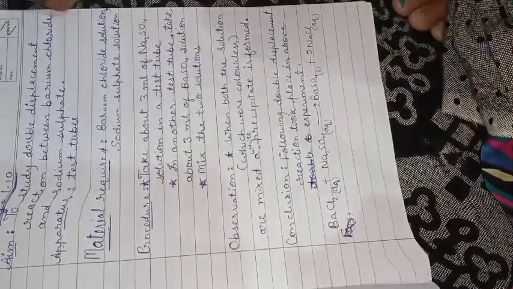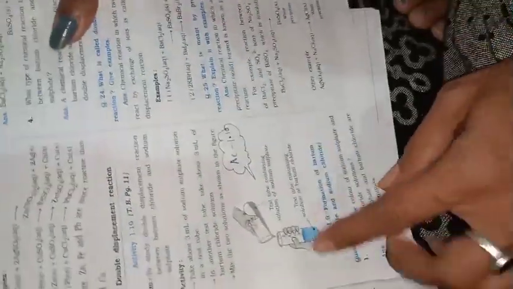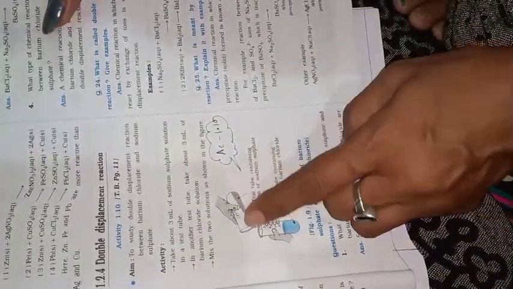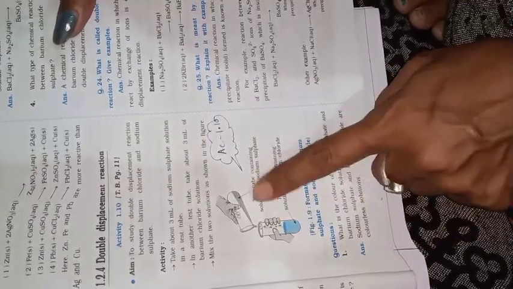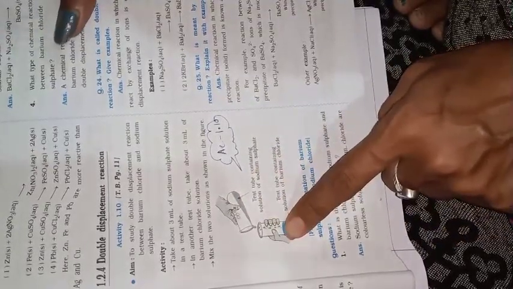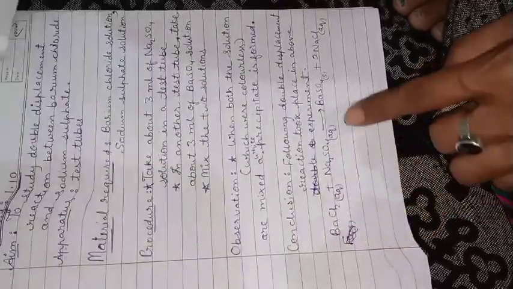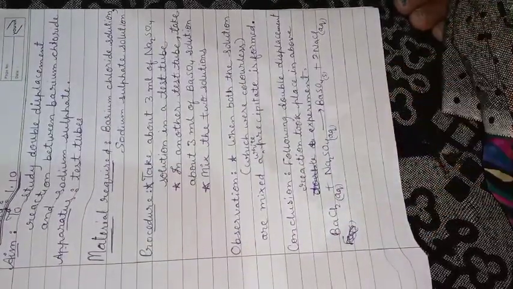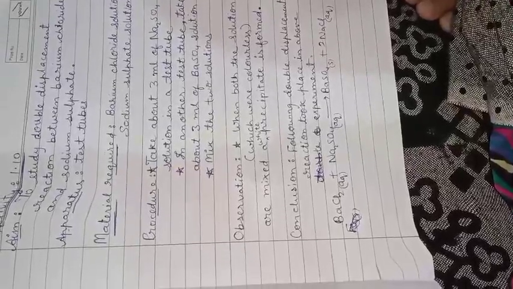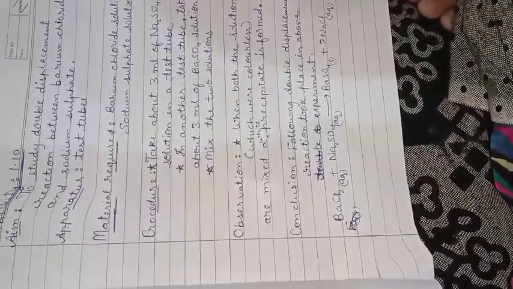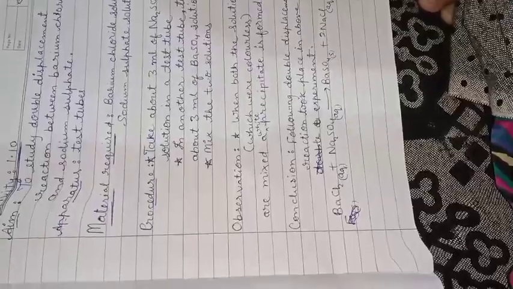So we can see in this figure that in one test tube sodium sulfate is there, in another test tube barium chloride is there. Both the solutions will be mixed and we will get the PPT of barium sulfate. So in this way we have completed our activity number 1.10. Now we will go towards activity number 1.11.